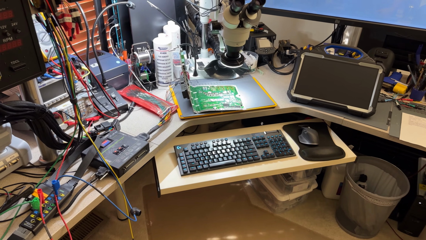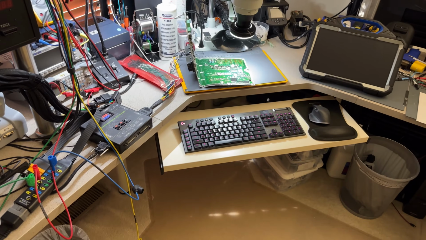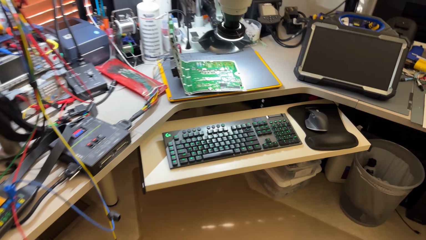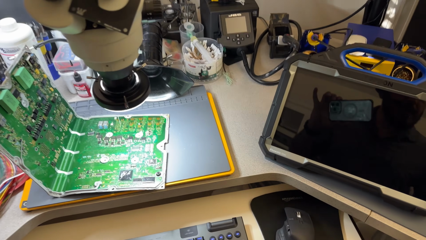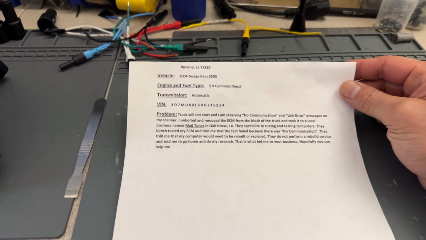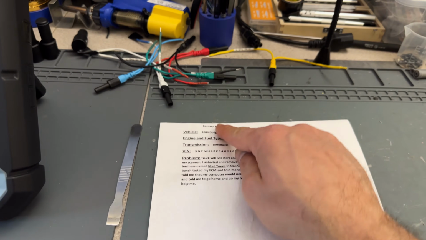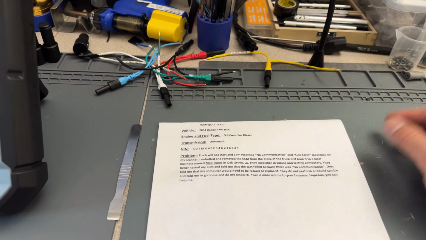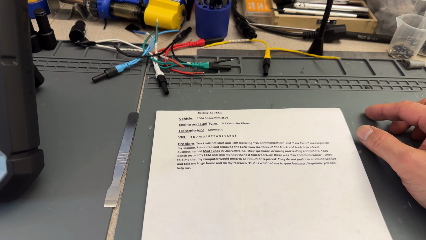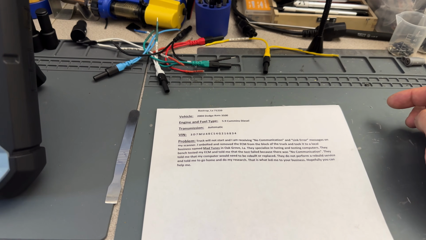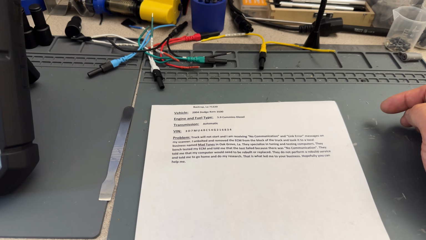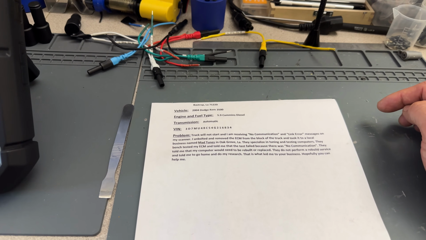I have another Cummins Dodge Ram 3500 computer here. This time it's coming from Louisiana. The customer name is Zach. Zach, this is your computer. He also sent me paperwork with his information, of which I just kept the zip code and the CD. So you guys can see that it's a 2004 Ram 3500 with a 5.9 Cummins diesel.